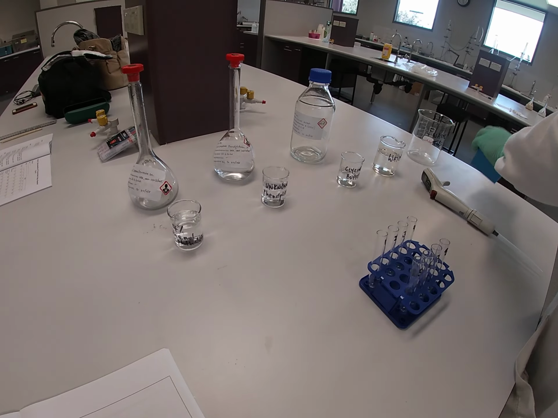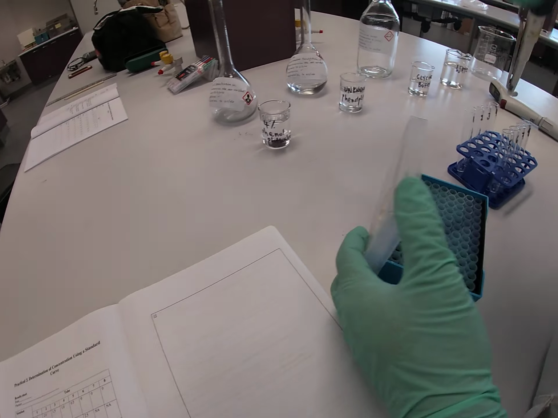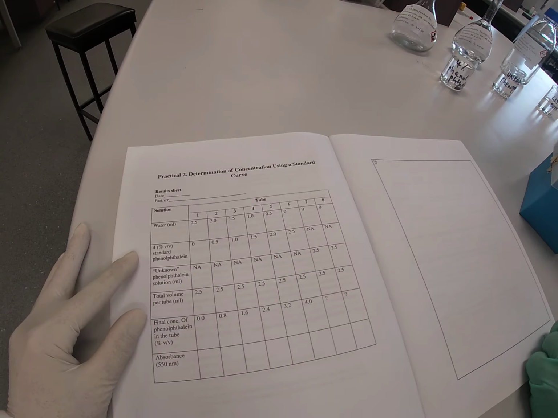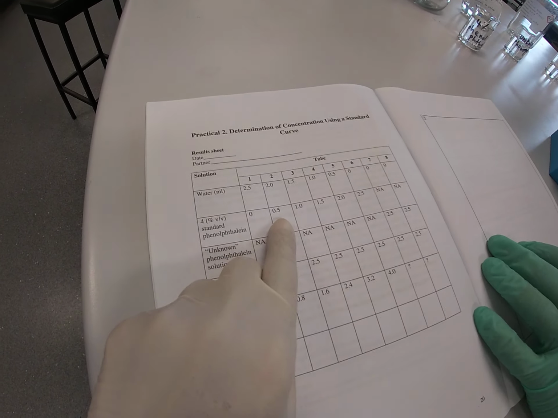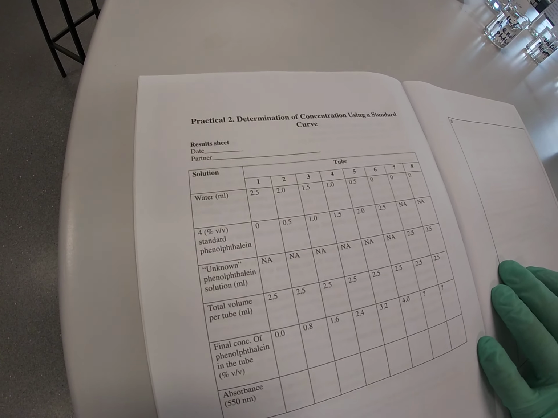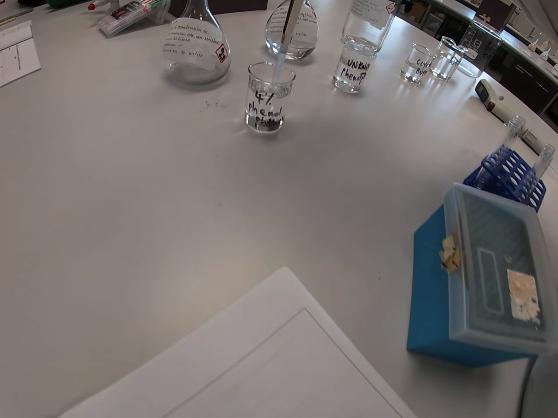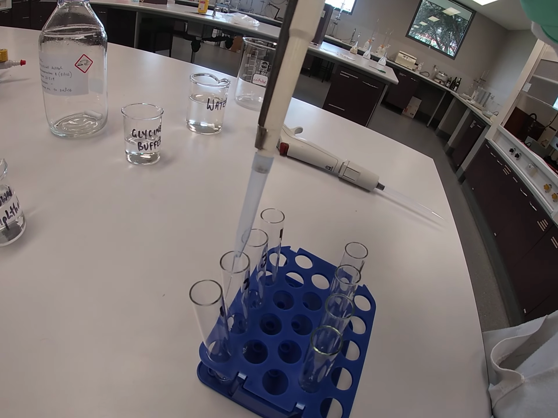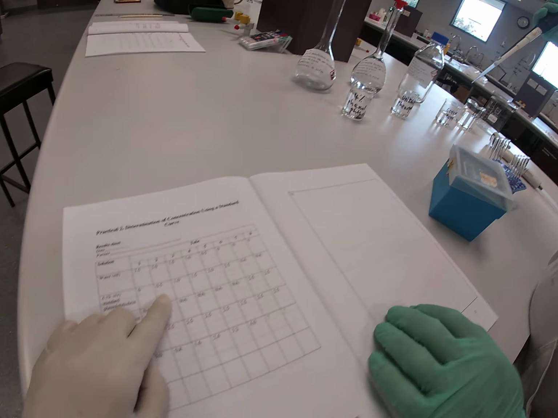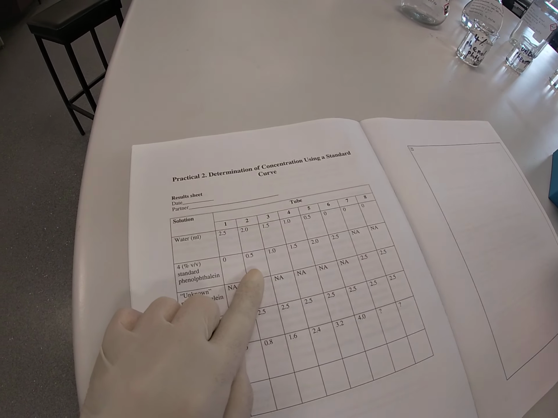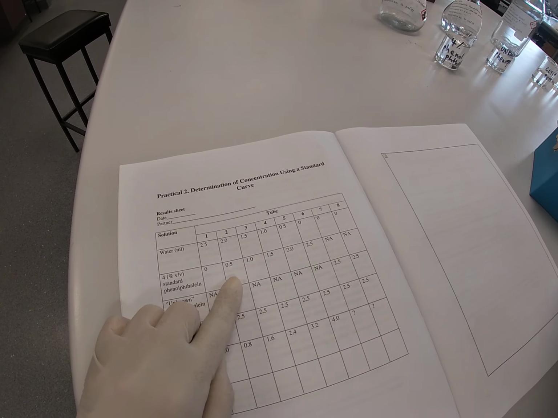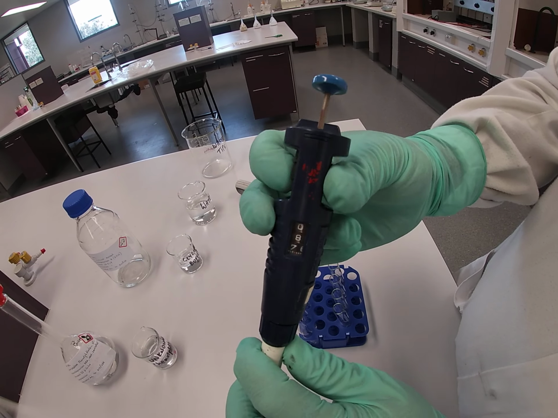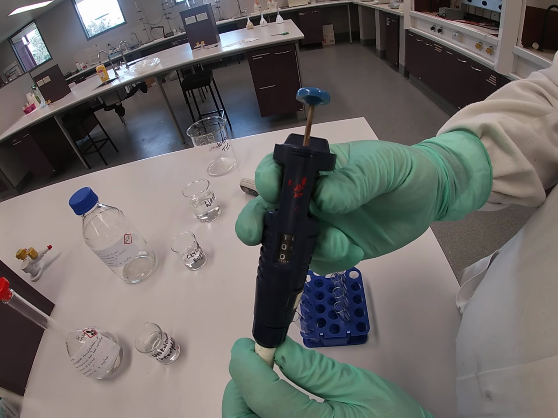Take the tip from the tip box and transfer 0.5 ml or 500 microliters of 4% standard phenolphthalein solution to test tube number 2. There's your 0.5 ml, test tube number 2. Now I can still use the same tip because I haven't actually cross-contaminated with it, and what I'll do is now transfer 1 ml of standard phenolphthalein solution to test tube number 3.